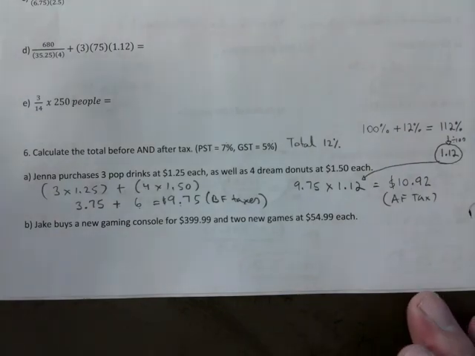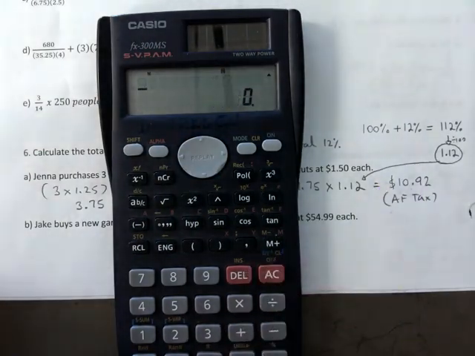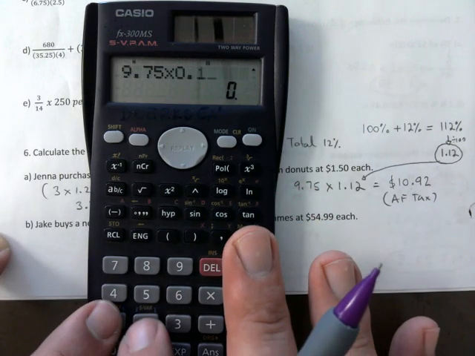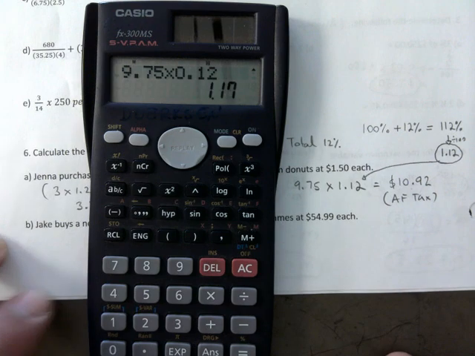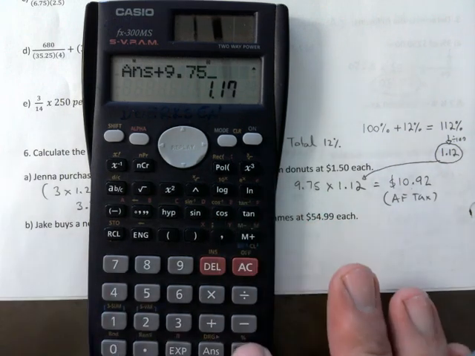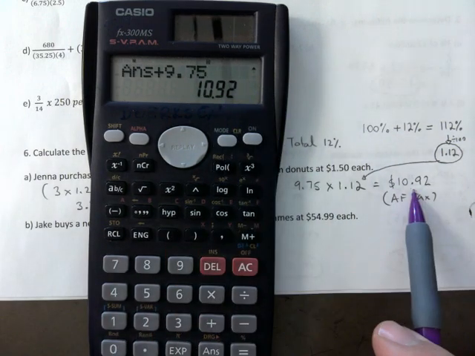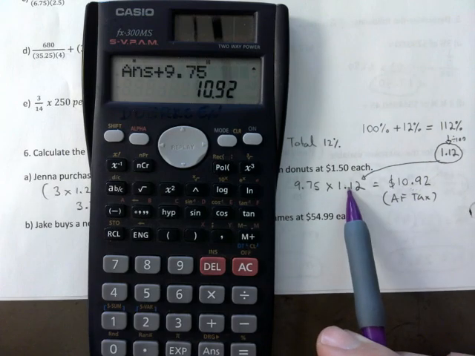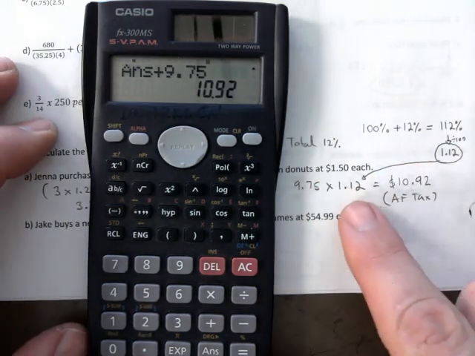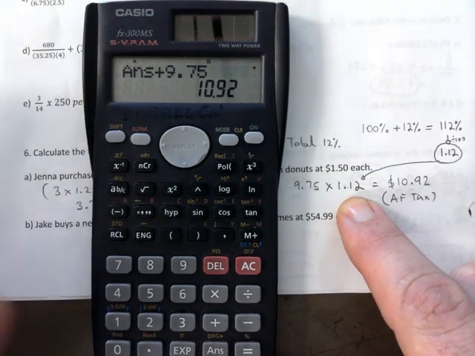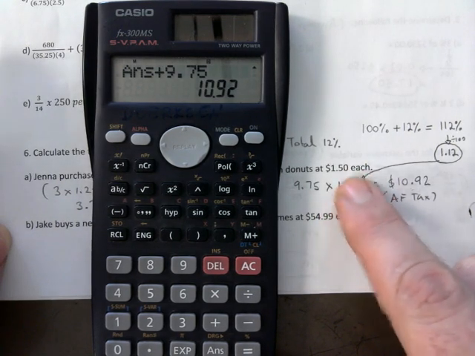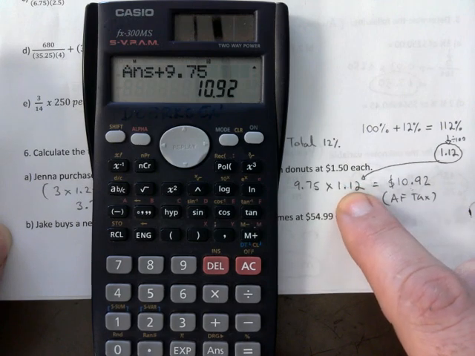Some of your teachers may have told you, okay, take 9.75, multiply it by 0.12, and you'd be paying $1.17 taxes. Then we add this to 9.75, and you still get $10.92. So this is a quicker way of adding taxes to anything. By the way, if you're only adding PST, that's only 7%, so that would be 1.07. You'll see down the road how I change this number according to my needs.